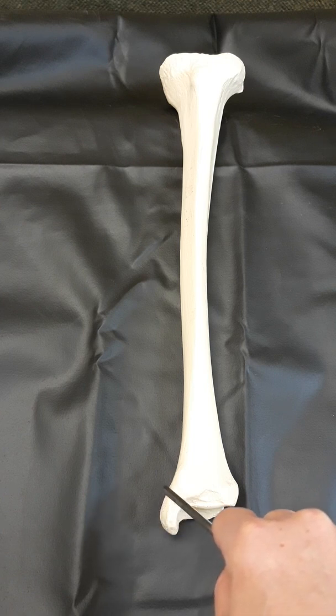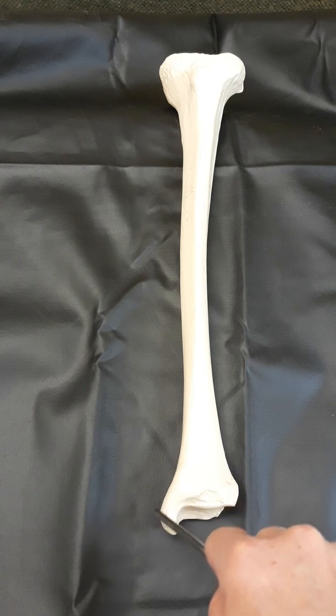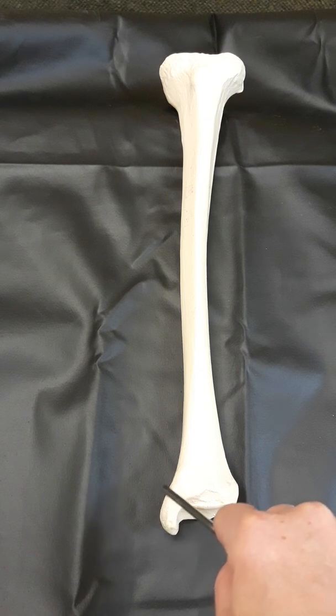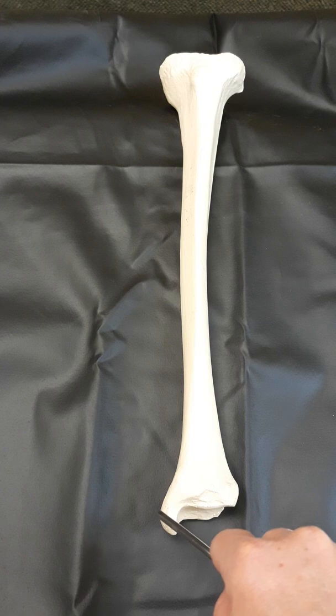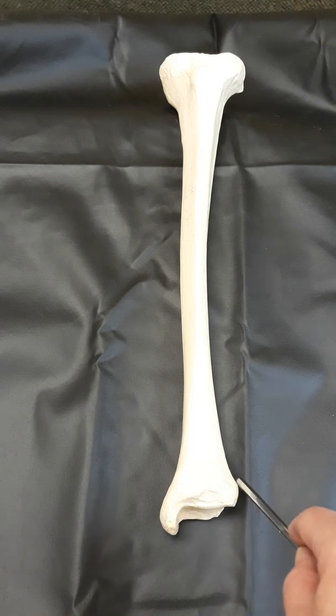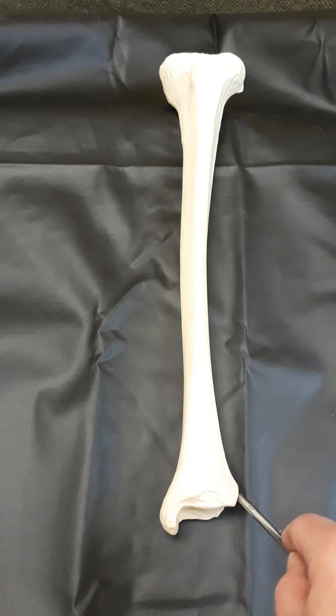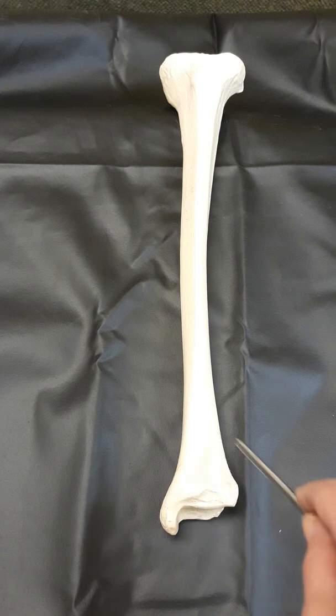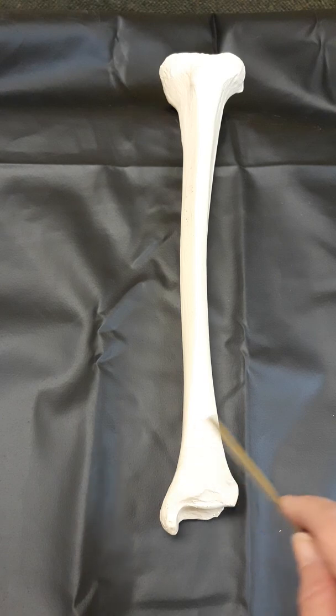This is called the medial malleolus. And that's on the medial aspect. So this side here must be the lateral aspect of the bone, and so that makes this the left tibia.